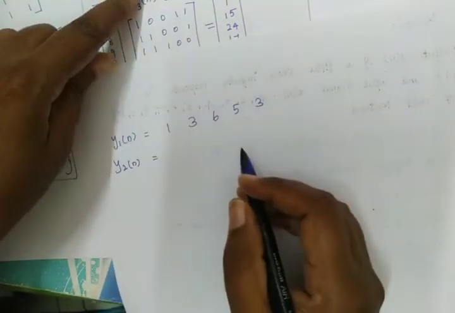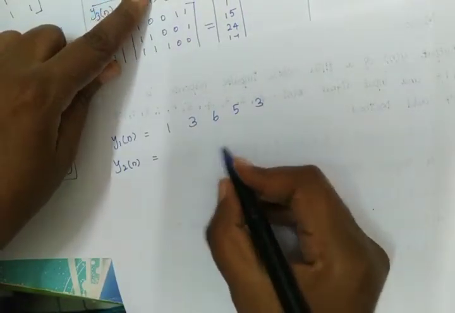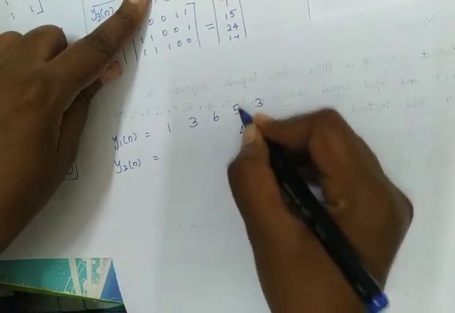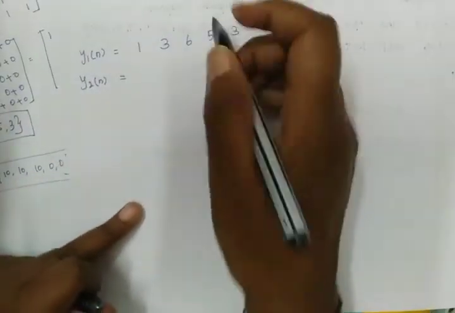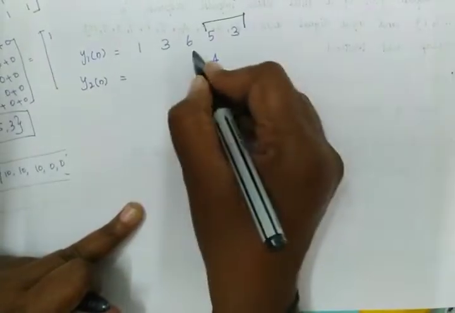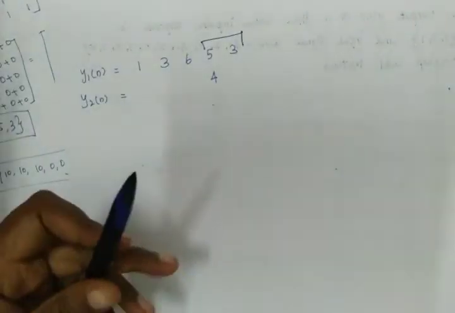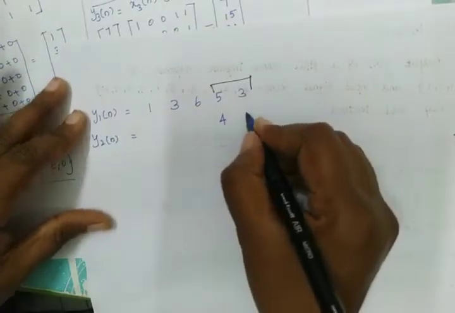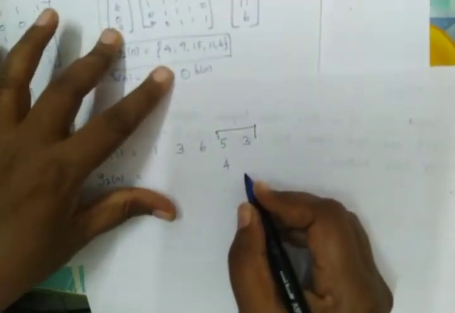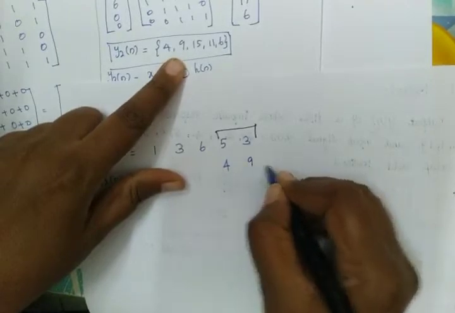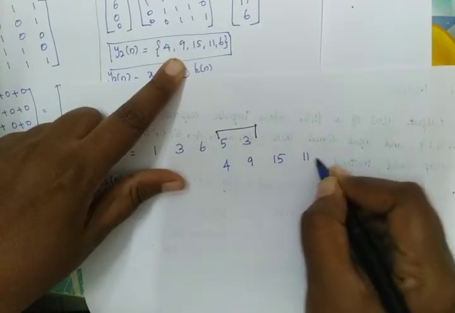Here we have 4. Why do we add from the last two numbers? Because this is overflowed. These two are the numbers, and in the last two we have added zeros. So where we have added zeros, we have to start from there. So y2 of n is 4, and we already found that, 9, 15, 11, 6.